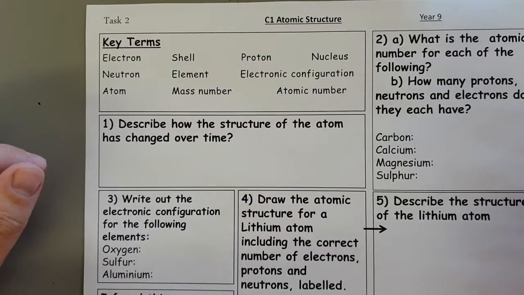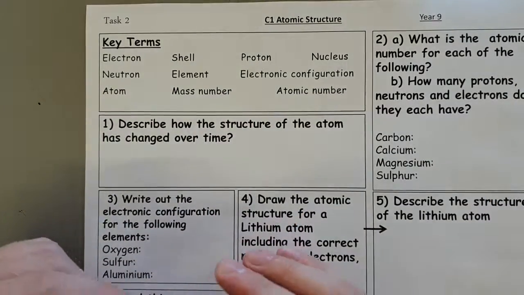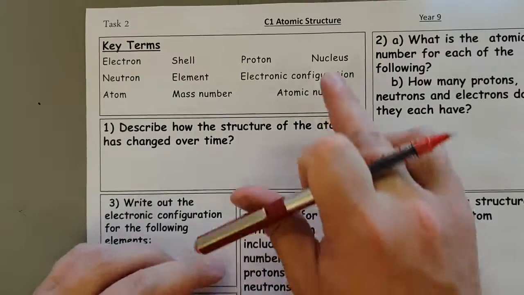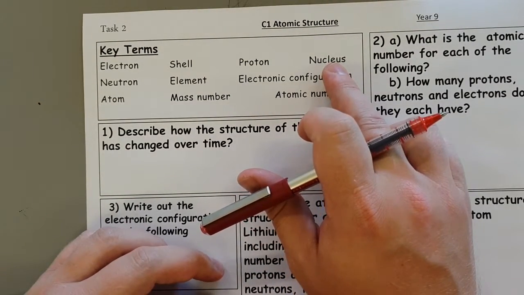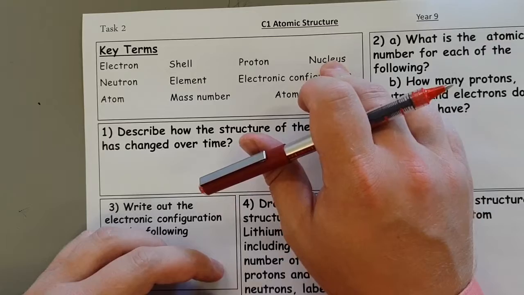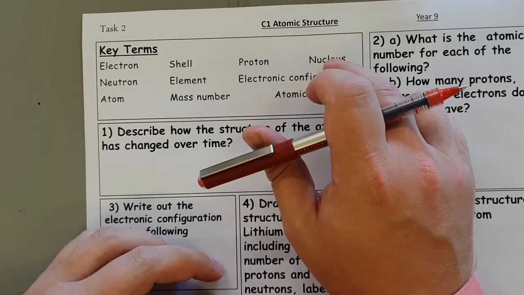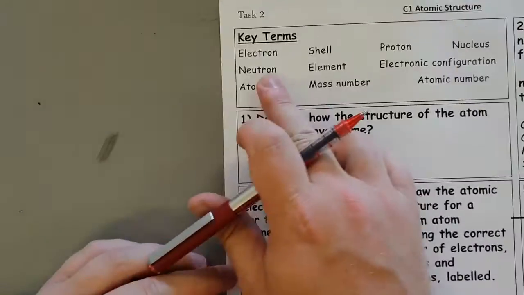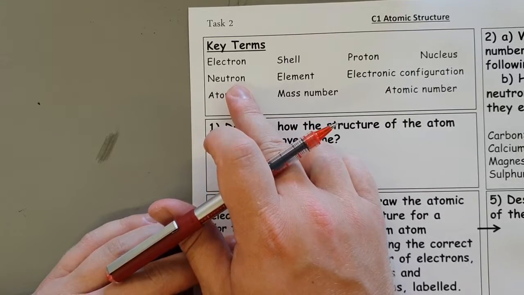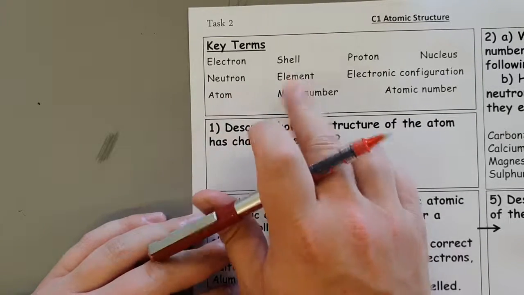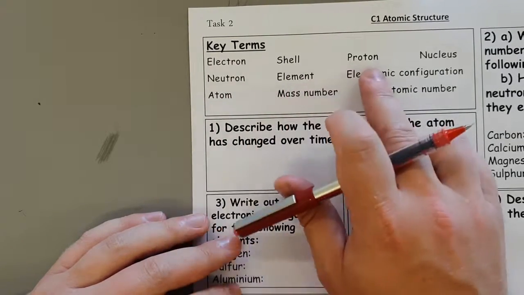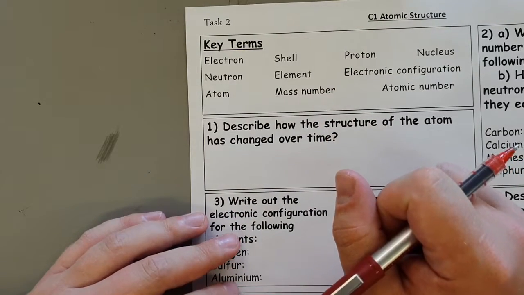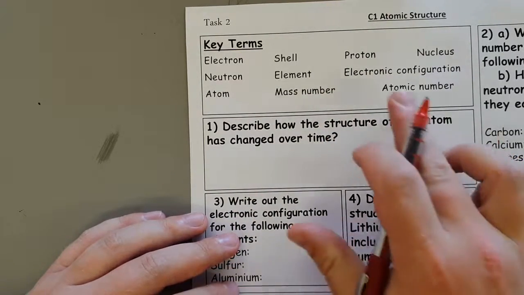Proton is the positive subatomic particle in the nucleus. The nucleus is the very center, very tiny, massive part of the atom. A neutron is a neutral subatomic particle, also found in the nucleus. An element is something with a unique number of protons. It's found on the periodic table.